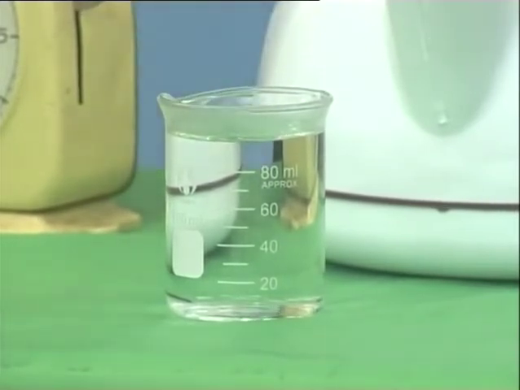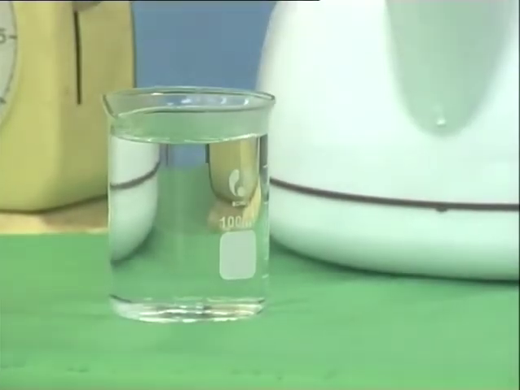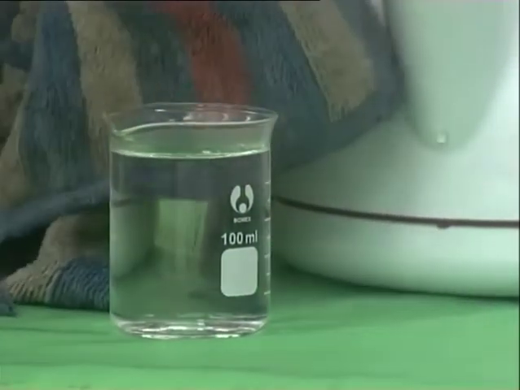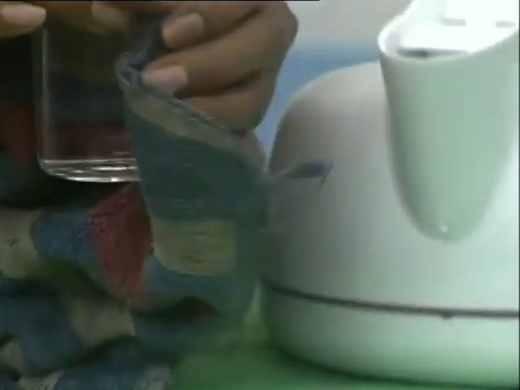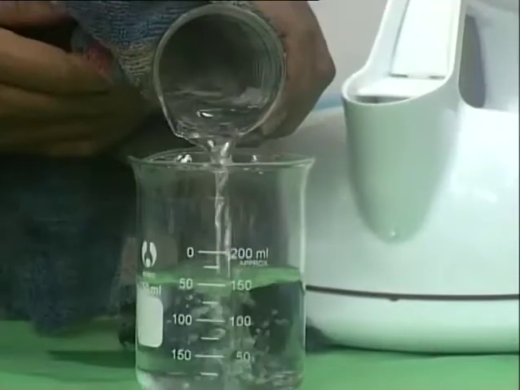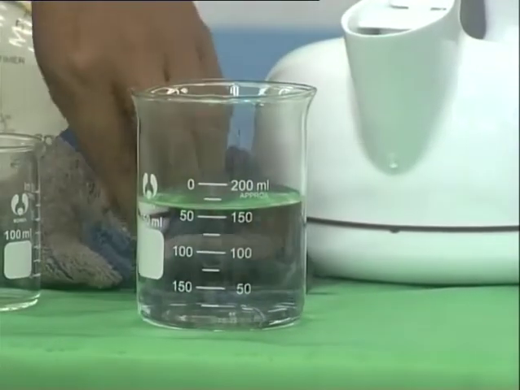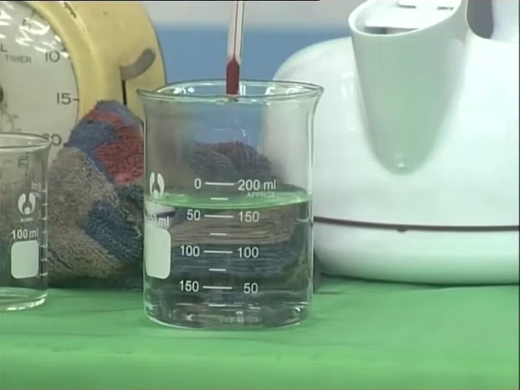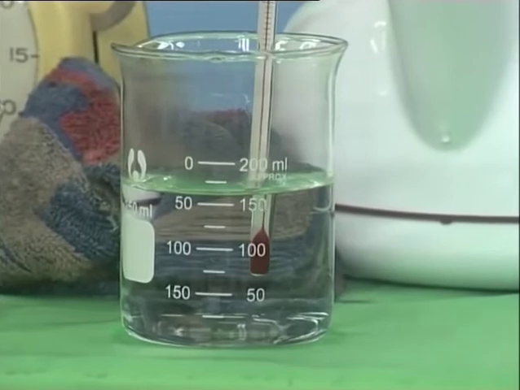Use a cloth because it's very hot. You use a cloth and pour the water into the next jar. Don't spill water. I've already spilled water. As soon as you pour it in, quickly place the thermometer into the water and start timing.